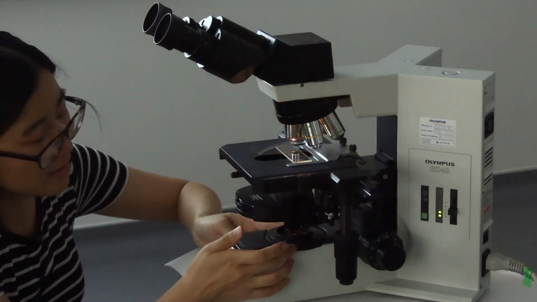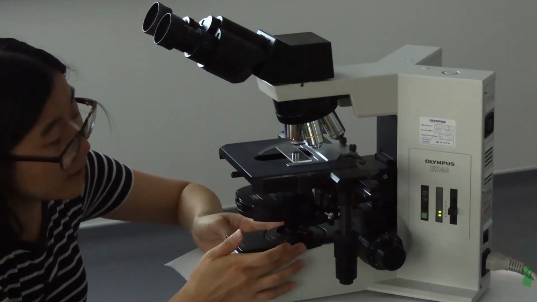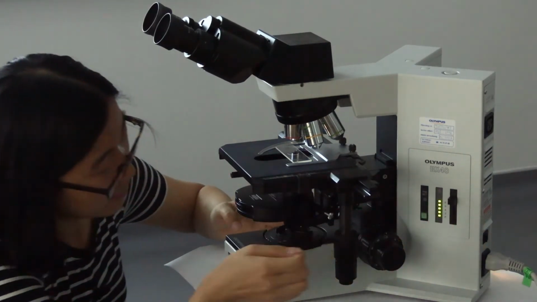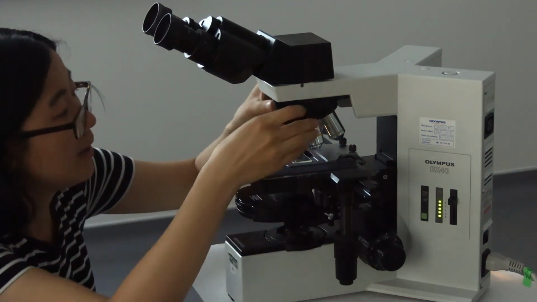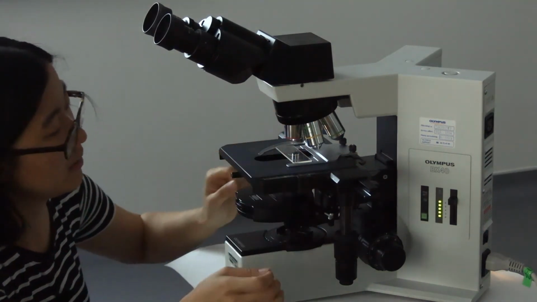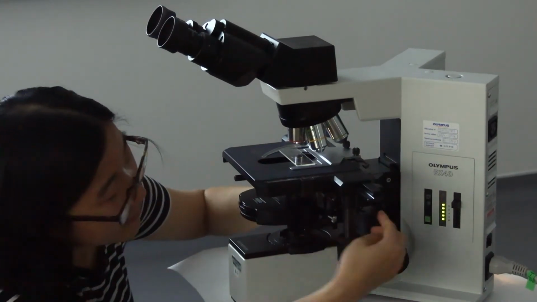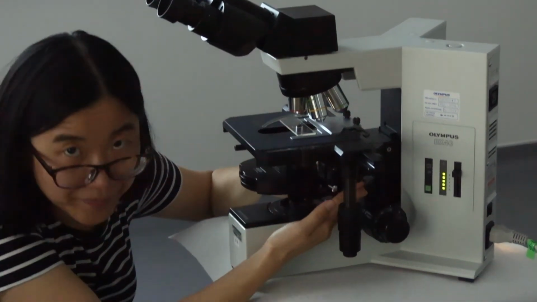Then turn it counterclockwise to the minimum size, and use the 4 times objectives. And there's a small screw here that you can move the condenser up and down. So let's try to move up.